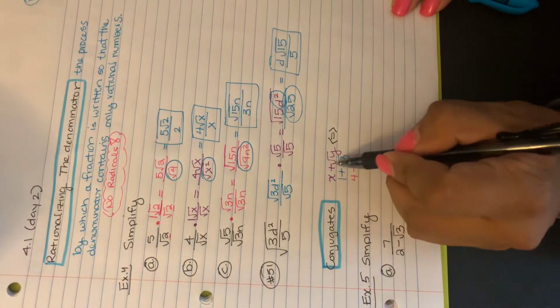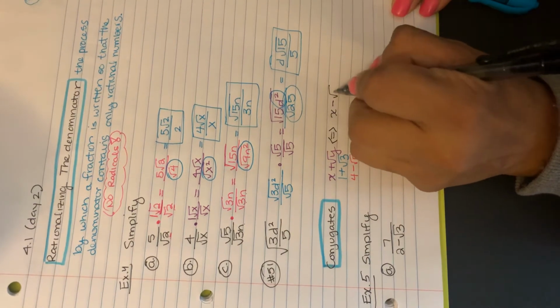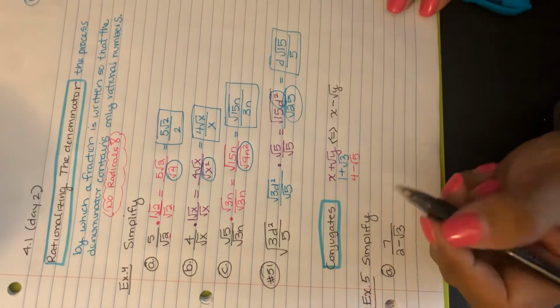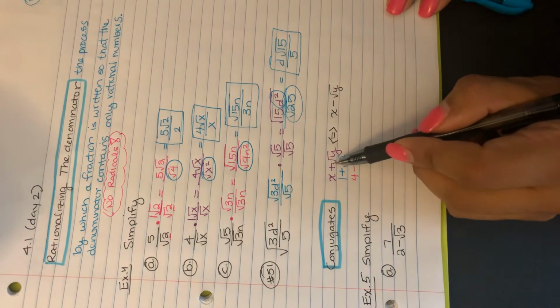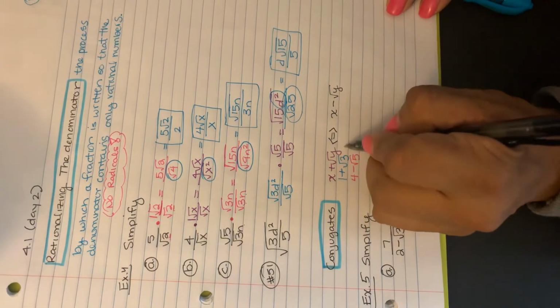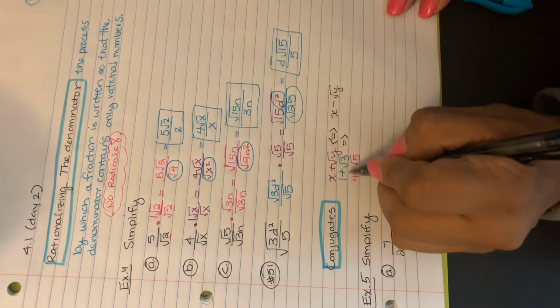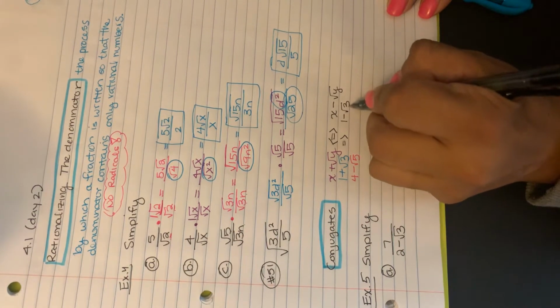So we have x plus square root y. The conjugate would be x minus square root y. If they give you x minus square root y, then the conjugate of that is x plus square root y. Okay, so it works both ways. All right. 1 plus square root 3, the conjugate is 1 minus square root 3.